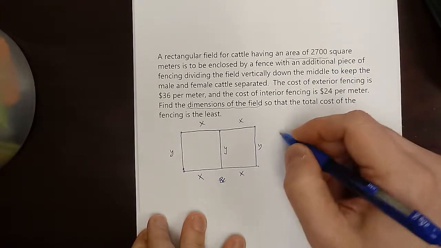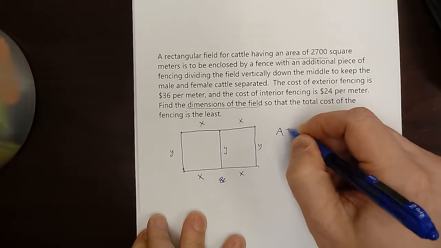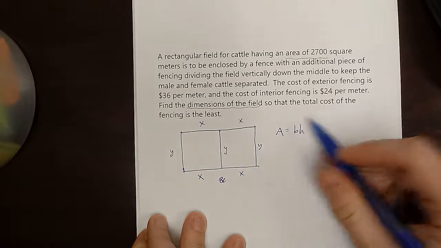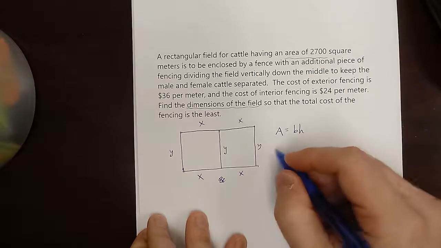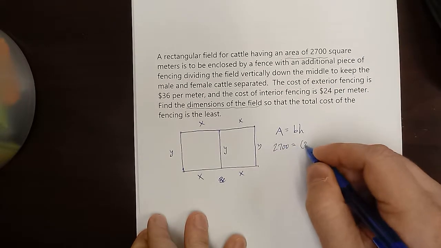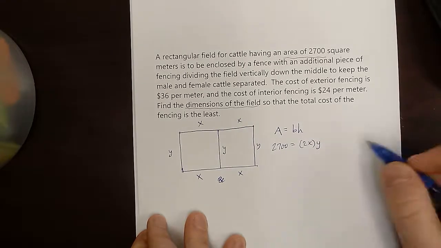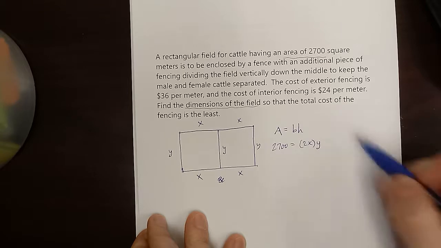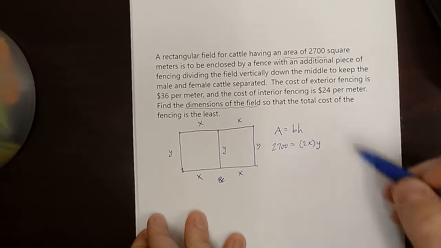So we know the area is equal to base times height, or length times width of a rectangle. Okay, well, I know 2,700 is equal to 2x times y, and that's the way that I want to handle it. You might choose something different, but that's the way that I'm going to deal with it.